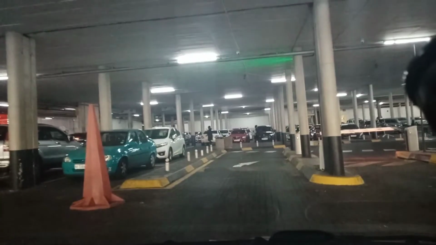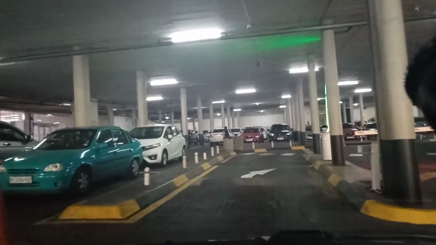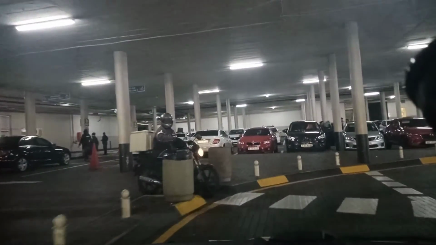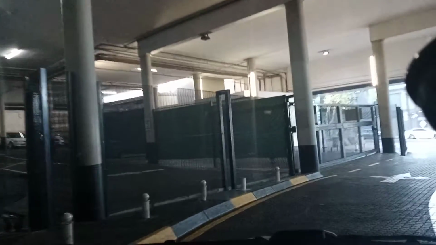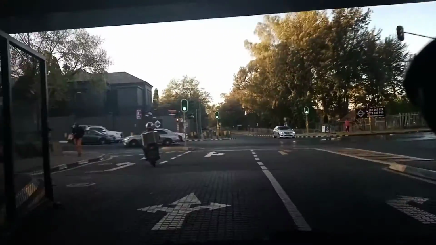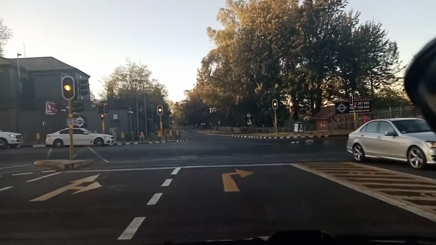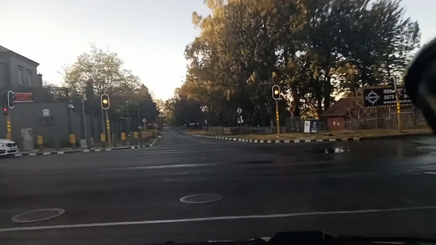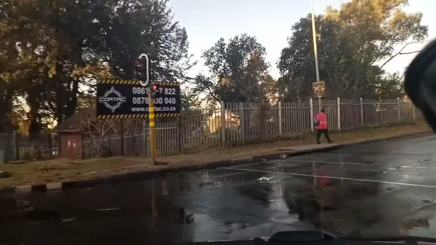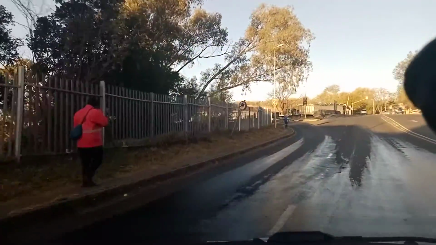Waiting for the machine to open for us. Yeah, this is Kilani Mall. So I'm gonna hit M1 here.